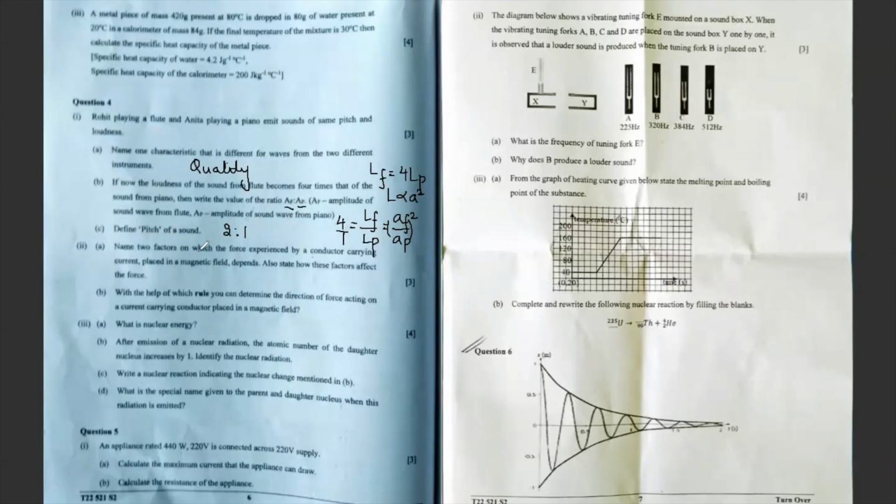Define pitch of a sound. Pitch is the subjective nature of frequency that helps in distinguishing between two sounds that have the same loudness and the same quality.